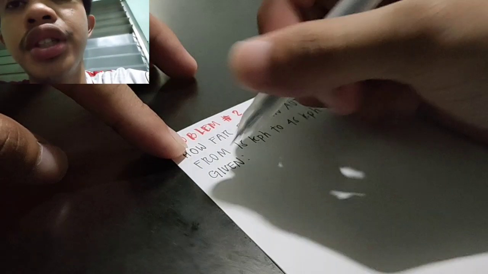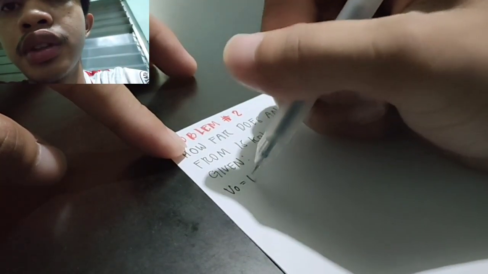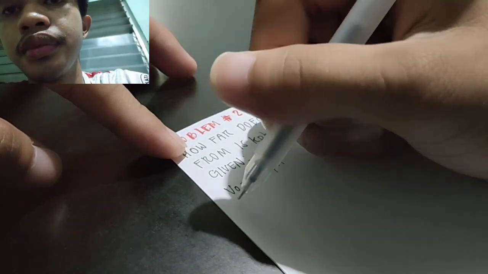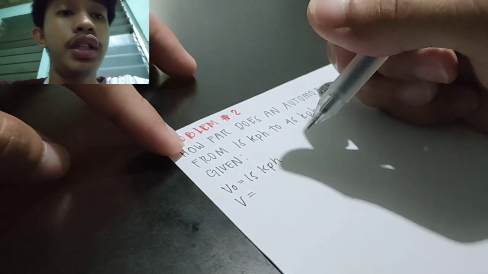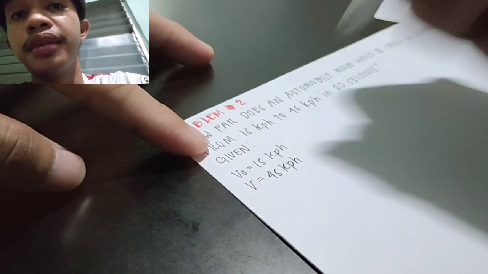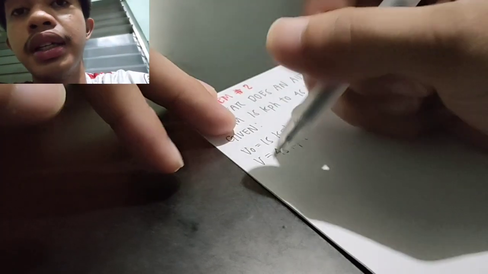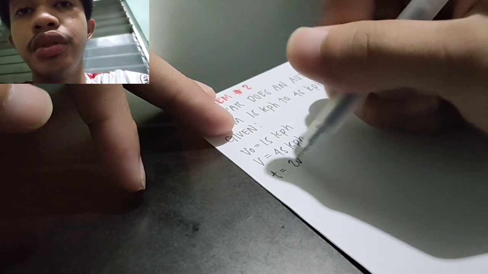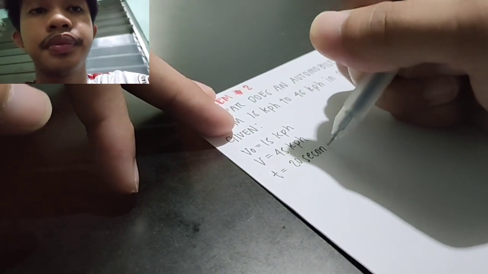We have initial velocity 15 kph, final velocity 45 kph, and time t, which is 20 seconds.